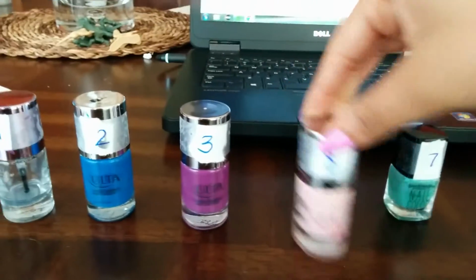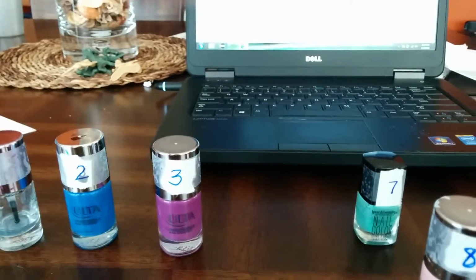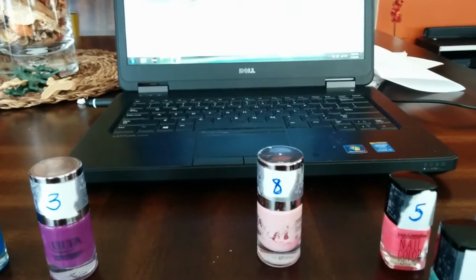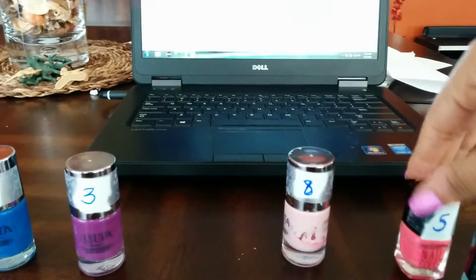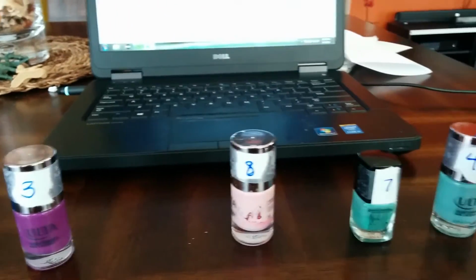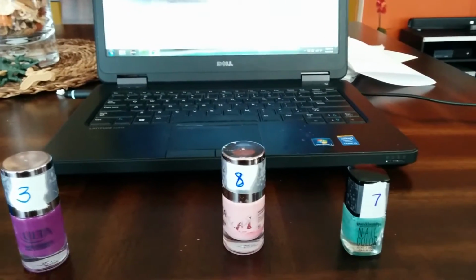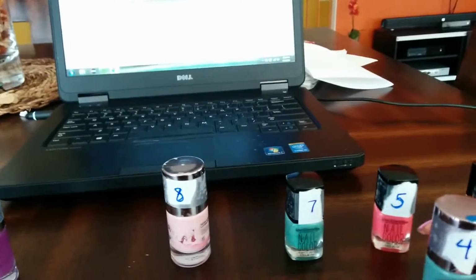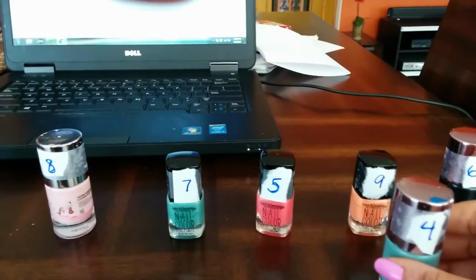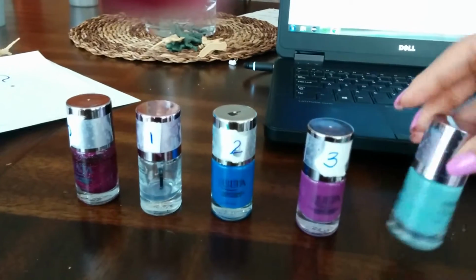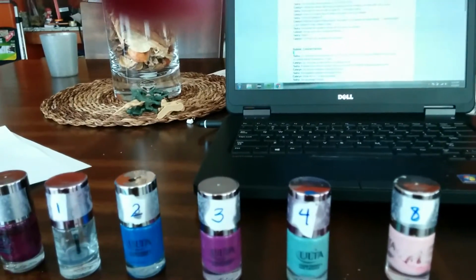We start with 8. 8 goes to 7 again and says, you're smaller than me. So they change spaces. 7 goes to 5 and says, you're smaller than me. So they change spaces. 5 goes to 4 and says, you're smaller than me. So they change spaces. 4 goes to 9 and says, you're not smaller than me. So he doesn't change spaces. Goes to 6, you're not smaller than me. And 4 goes back to A sub 4. Little mix up right there, but let's go to 8 again.